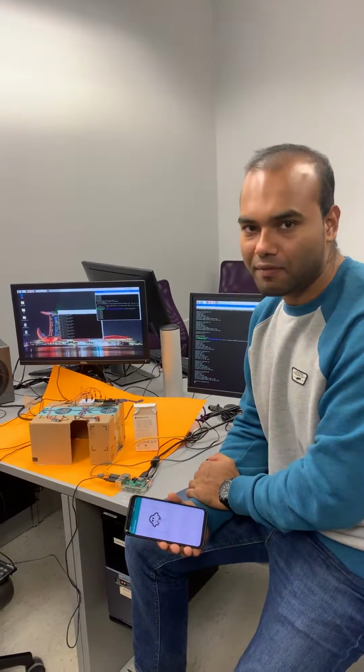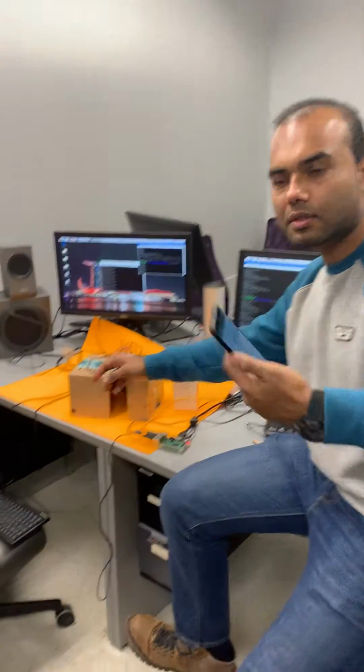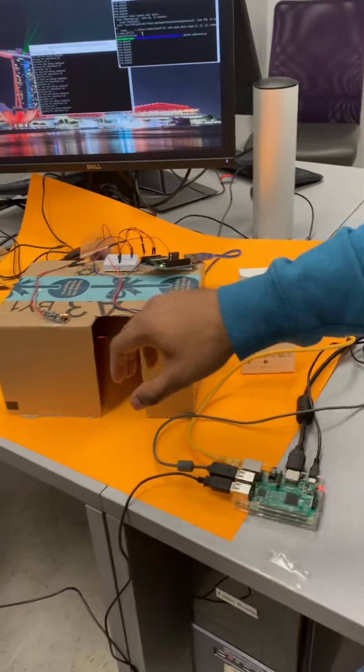So this is basically invisible drums. I mean, there's no drums here, but we can still play some drum tones. Let's see. If you're going to zoom in here, this is the setup over here.